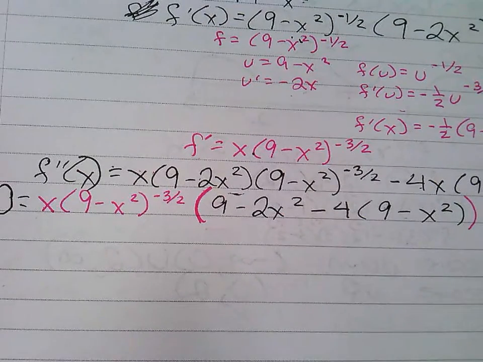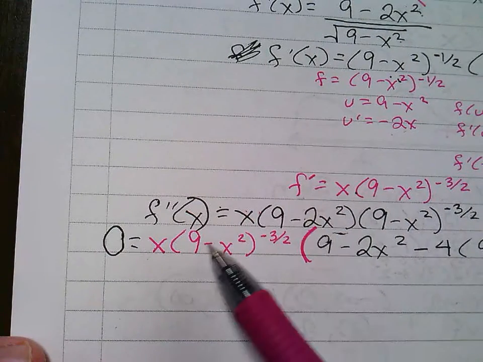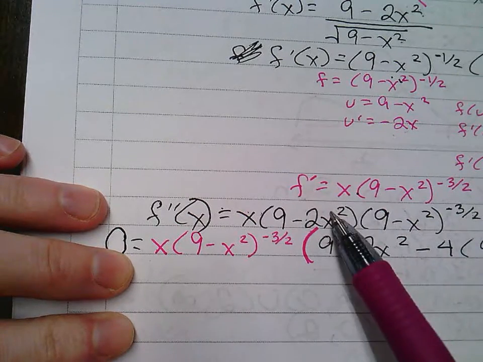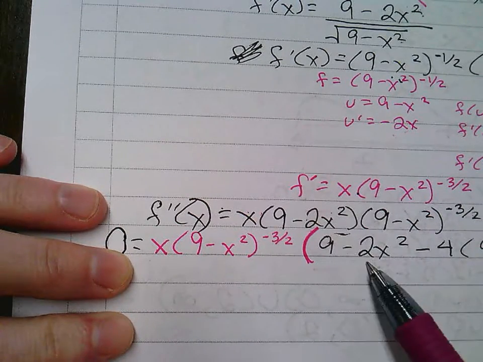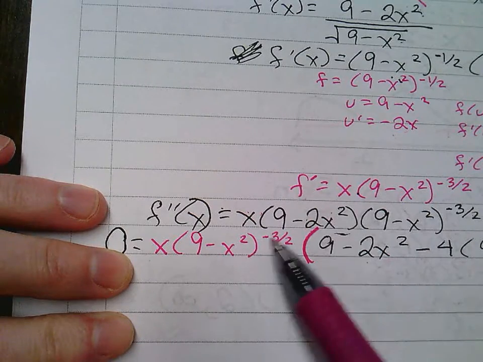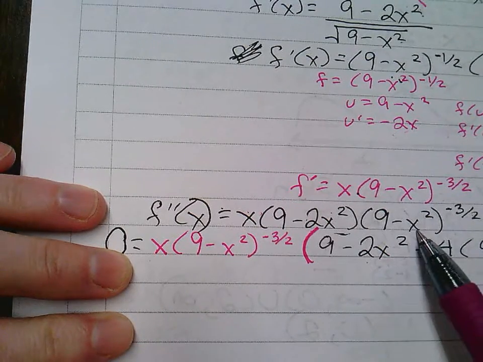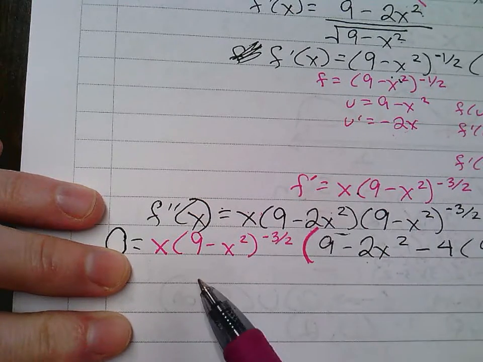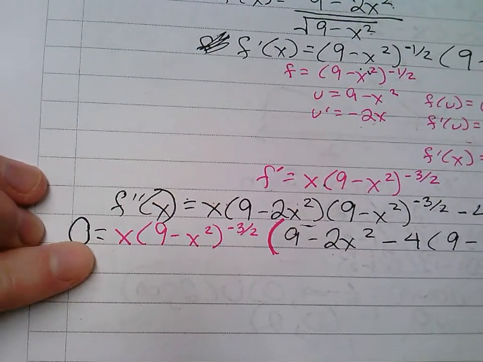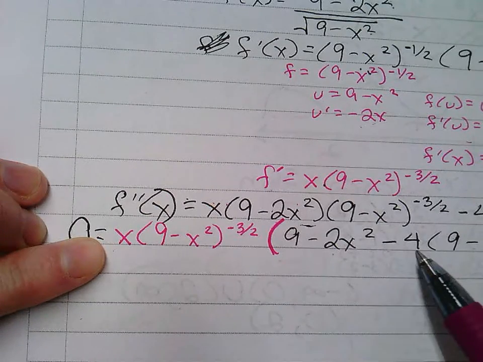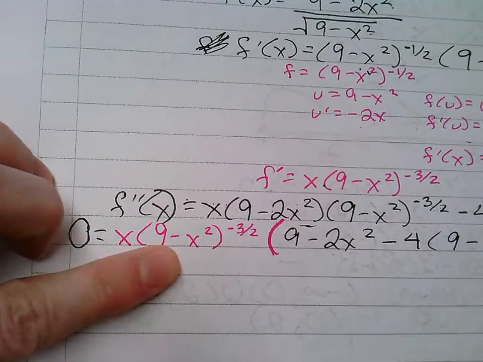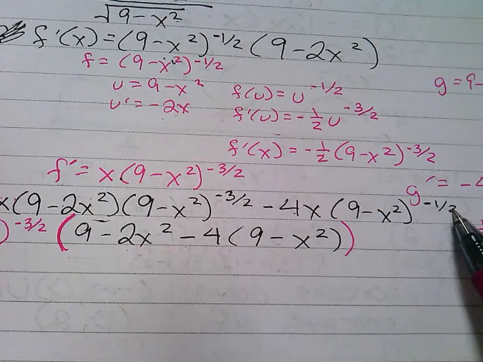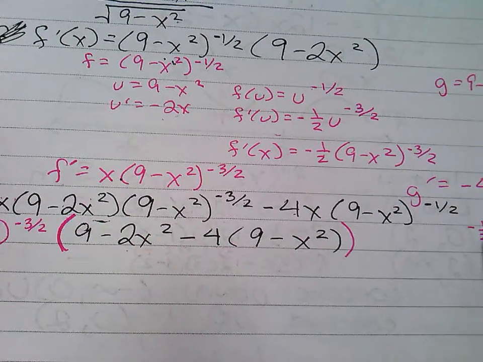So the greatest common factor is here. For the first time, x cancels out. That 9 minus 2x squared comes right here. So see, that doesn't cancel out, but that does. 9 minus x squared to the negative 3/2 over 9 minus x squared to the negative 3/2 cancels out. And then you have here, negative 4x over x is negative 4. And then you have 9 minus x squared to the negative 1/2 over 9 minus x squared to the negative 3/2, which is going to give you 9 minus x squared to the first.